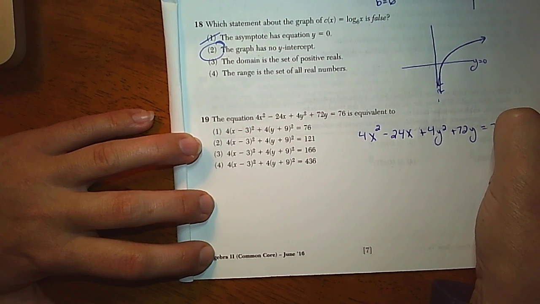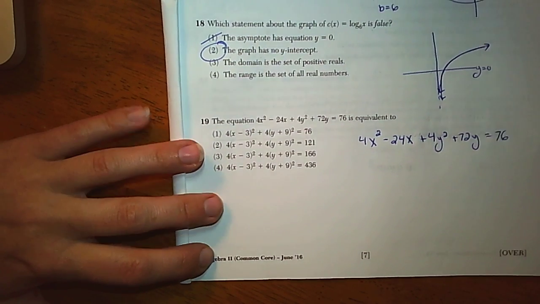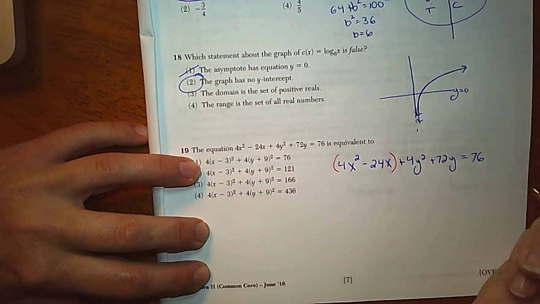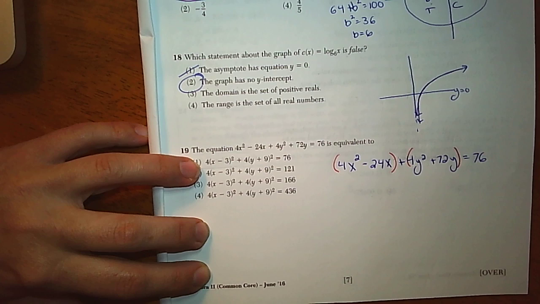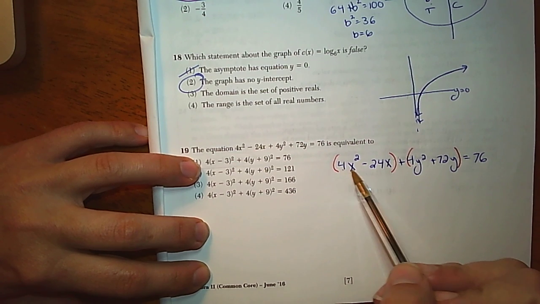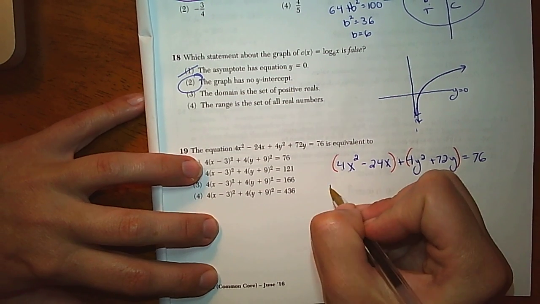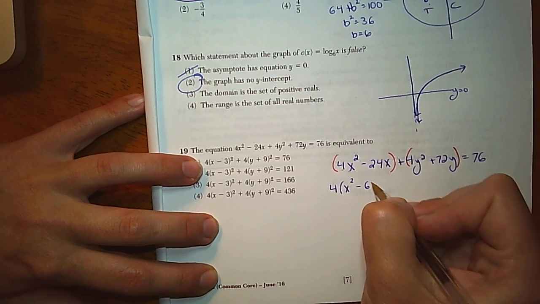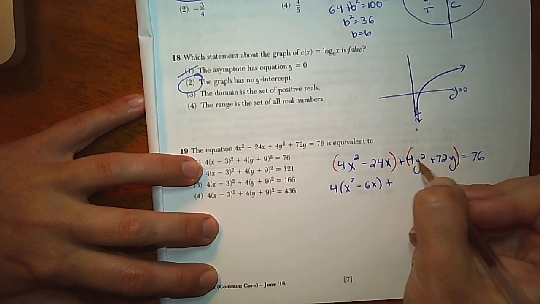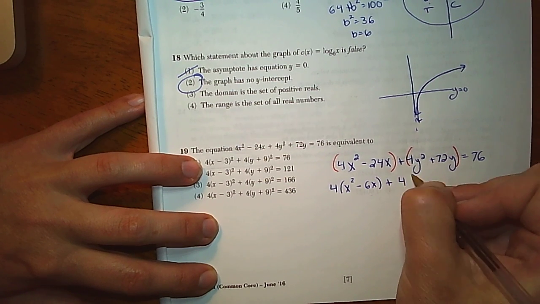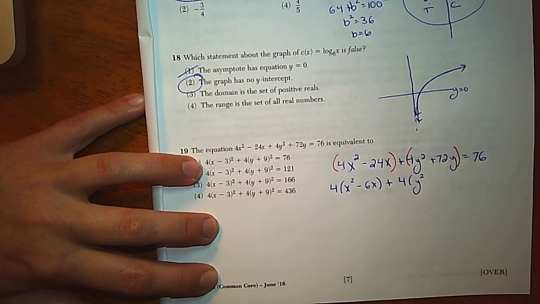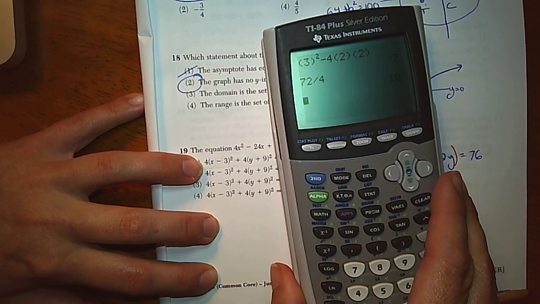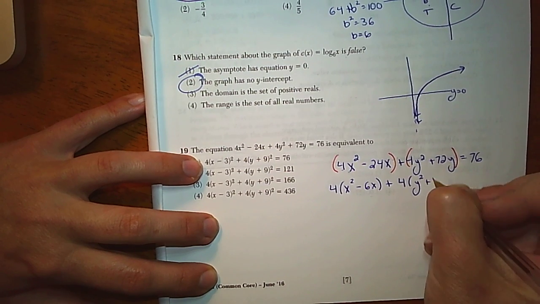Okay, this is the equation of a circle in disguise. This is where I made the houses. I don't know if you guys remember that. This is the X family. This is the Y family. The problem is you can't have a number in front of the X squared. So the first thing I'm going to do, after I make the families, is factor out a 4. Same deal here. You can't have a number out in front, so you have to factor out the 4. And what's 72 divided by 4? 72 divided by 4 is 18. So that's plus 18y.